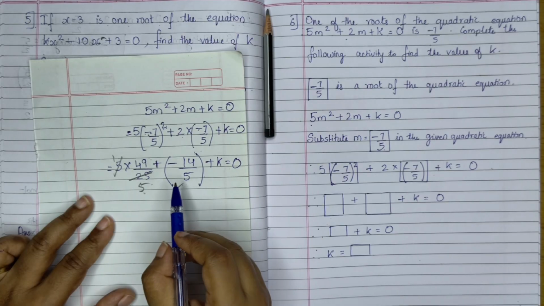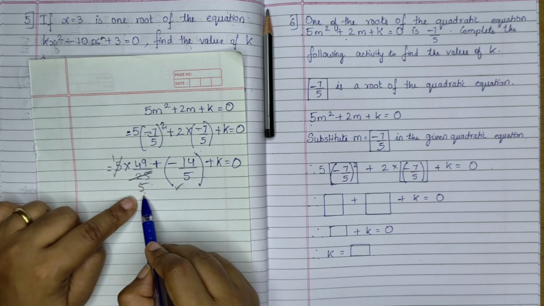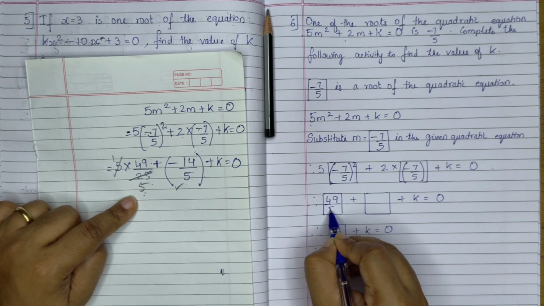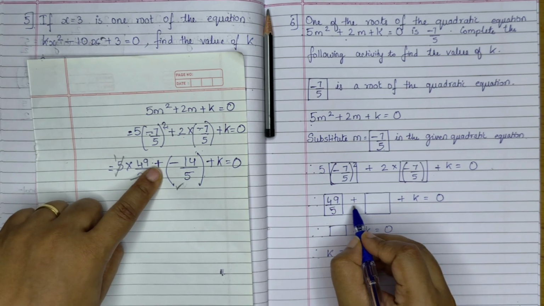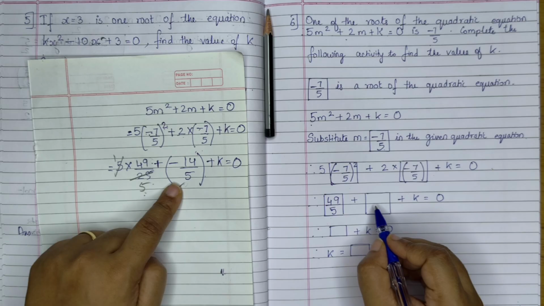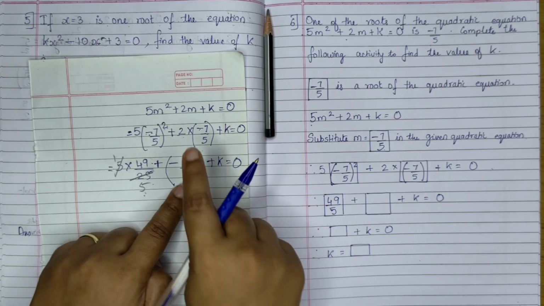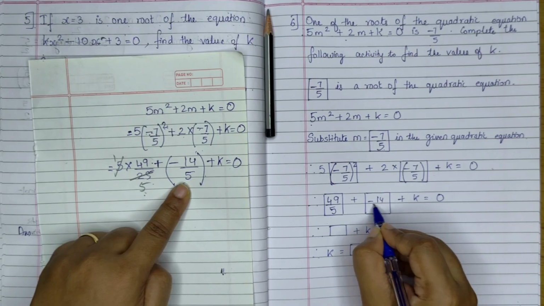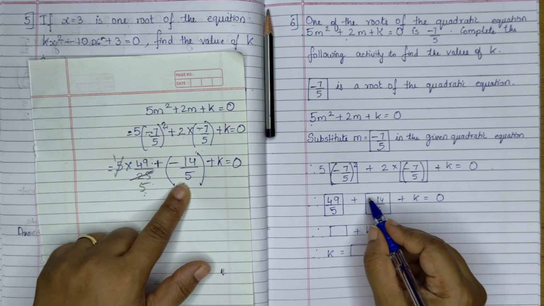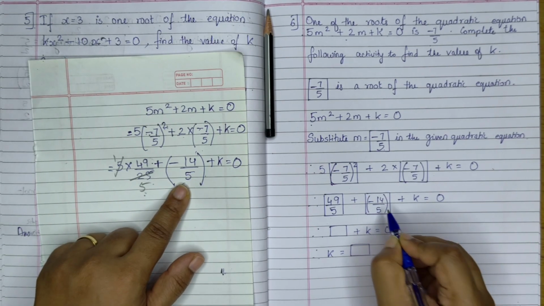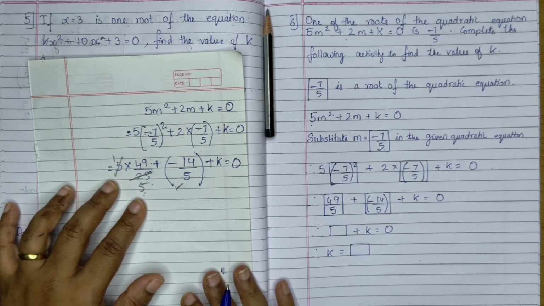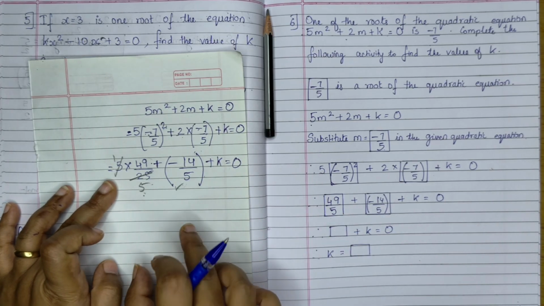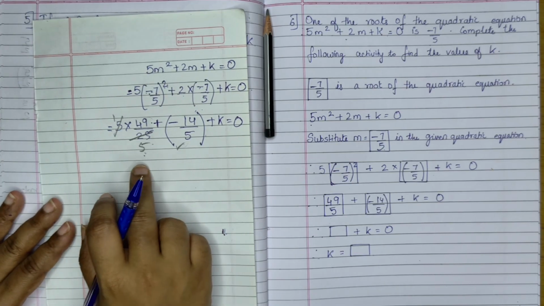So the next bracket what we got is 49 upon 5. Understood how we got 49 upon 5 here? Then there is a plus sign. Then here the next bracket is minus 14 upon 5. 2 sevens are 14 upon 5. There is a minus sign. So here we get minus 14 upon 5. Since there is a minus sign, you can put this in the bracket. Understood this step? Now see this working. Here we directly want the answer, so this working we are going to do on the rough page. Now see the working over here.